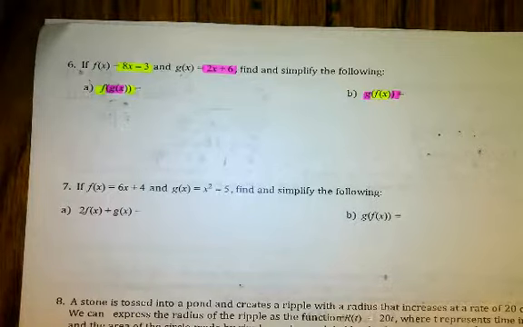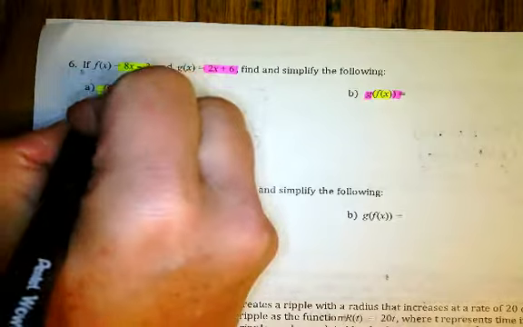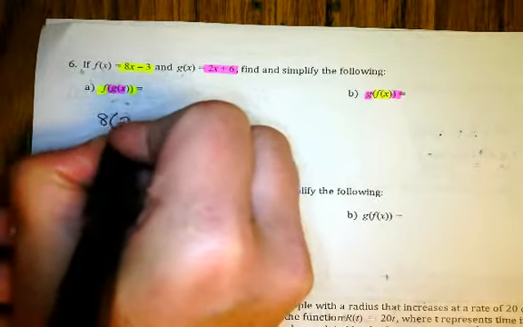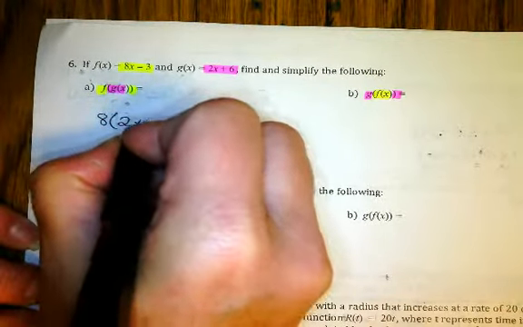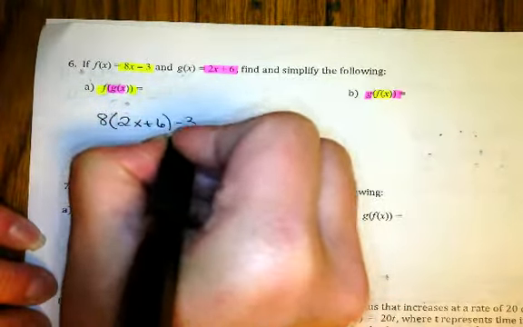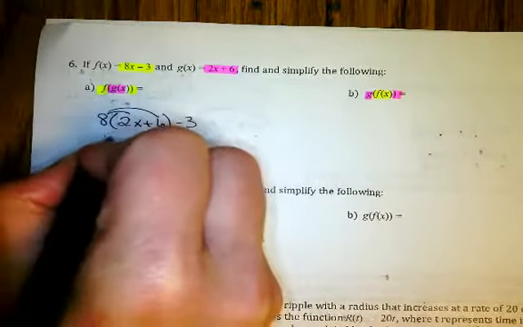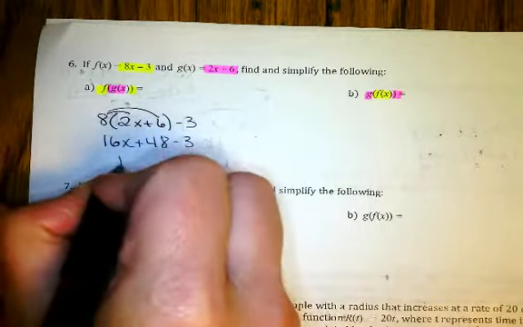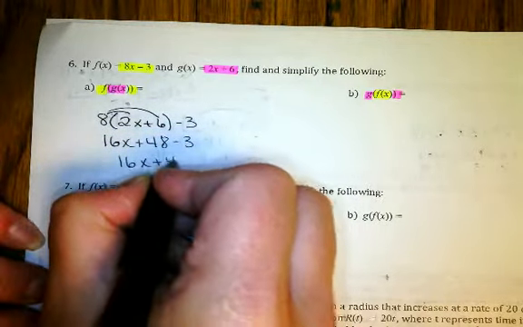So what I'm going to do here is start with the 8x minus 3, because I'm starting with the f, so I have the 8. And then I'm going to substitute in the g of x, and then minus 3. If I work this one out, that gives me 16x plus 48 minus 3, and that gives me 16x plus 45.